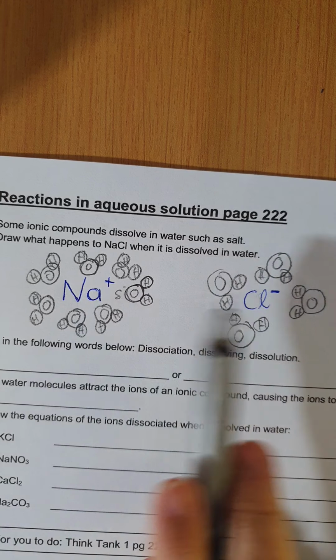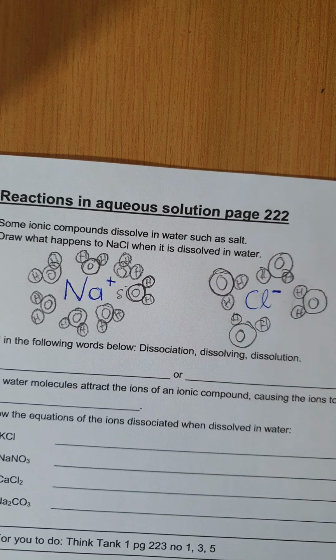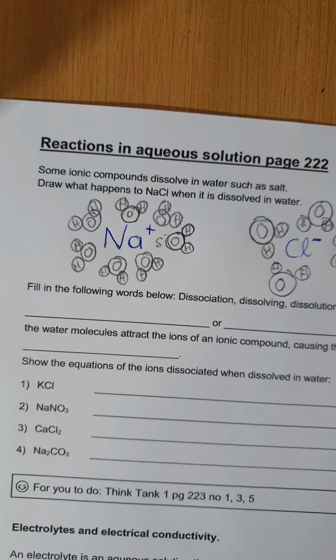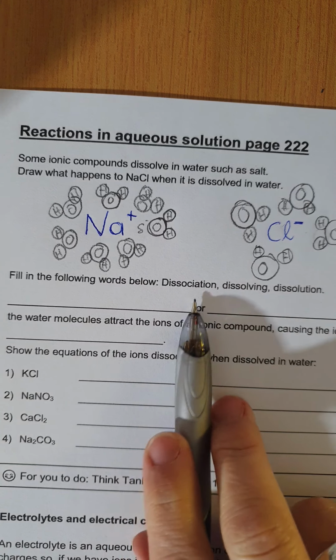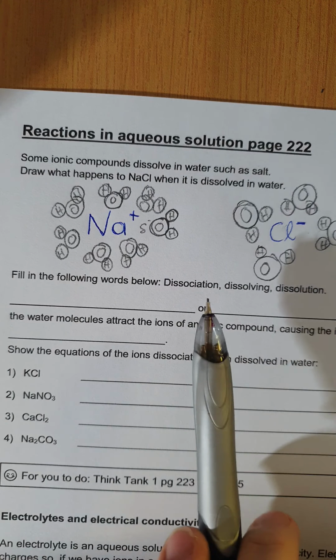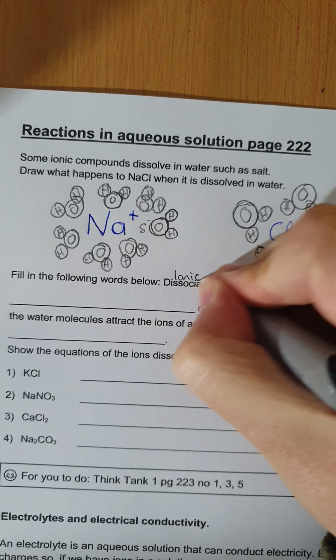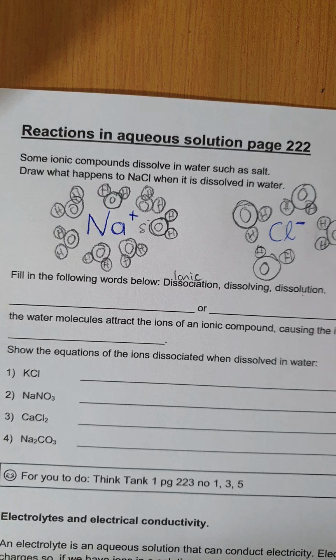Okay, and that is how the water separates the ionic compounds and dissolves them or dissociates them. So if we fill in the words now, all these words pretty much mean the same. We've got dissociation, which is specifically for ionic substances, and then dissolving and dissolution is the same word, same meaning.